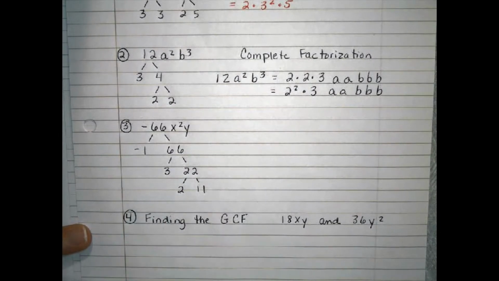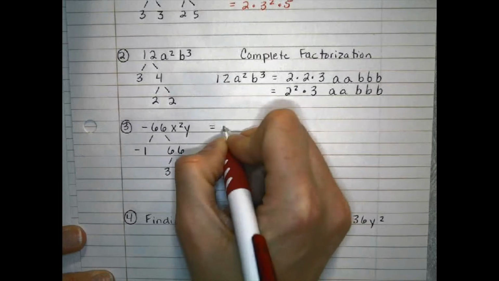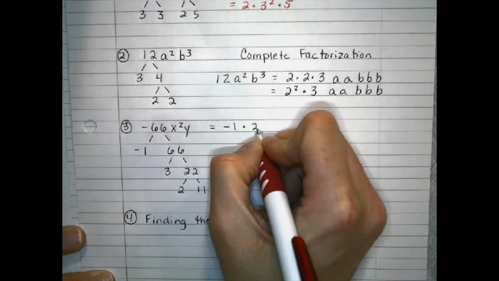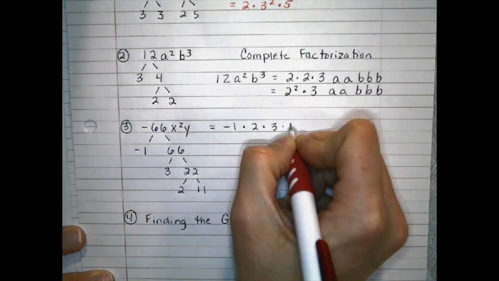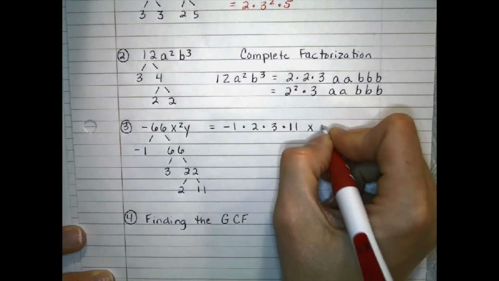We don't call negative 1 prime because technically prime numbers are only numbers greater than 1 with factors of 1 and themselves. So in order to write this complete factorization, I'm going to write negative 1 times 2 times 3 times 11, and then I also have 2 x's and a y. And that would be my complete factorization.